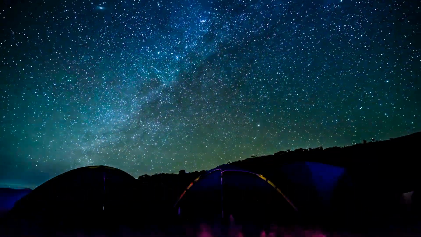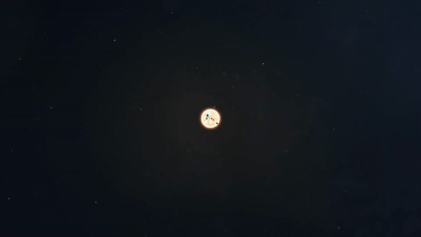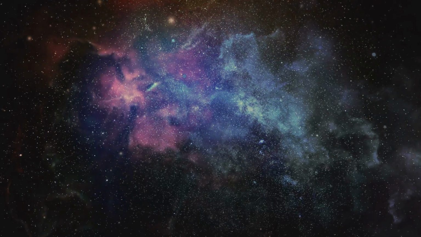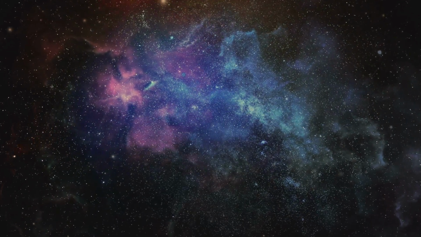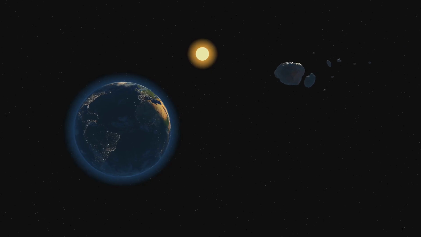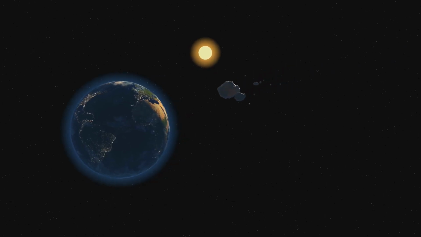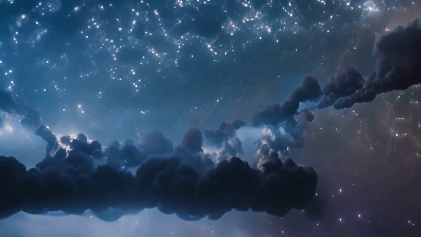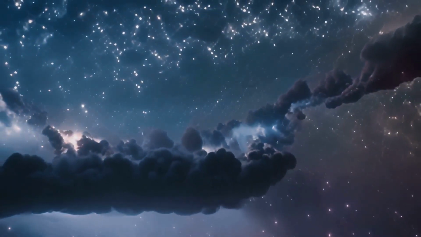Our solar system is a remarkable place. A place where a star, our sun, presides over a cosmic ballet of planets, moons, asteroids, and comets. But have you ever wondered how this intricate system came to be? How did our very own planet Earth form amidst this celestial dance? The story begins approximately 4.6 billion years ago.